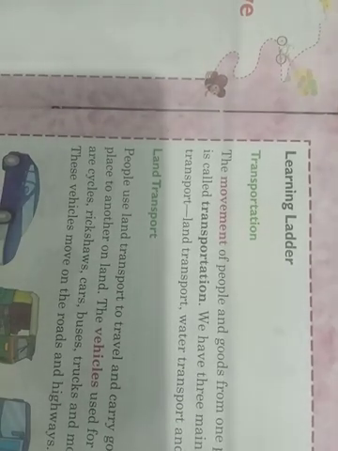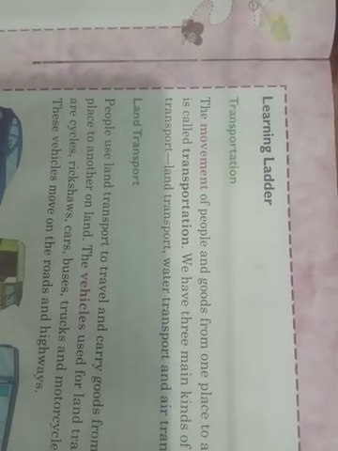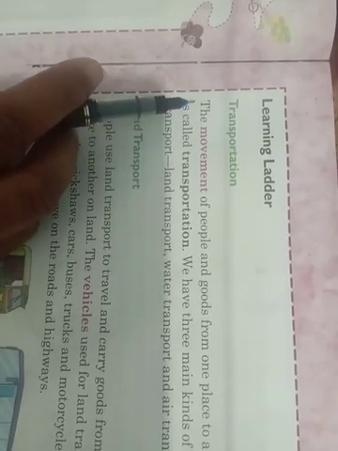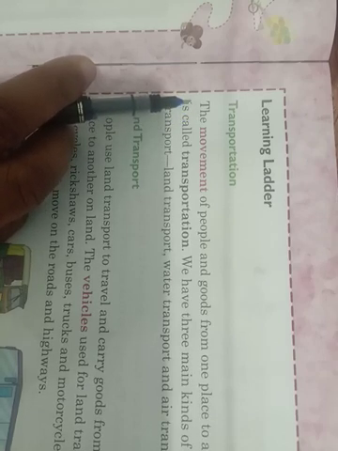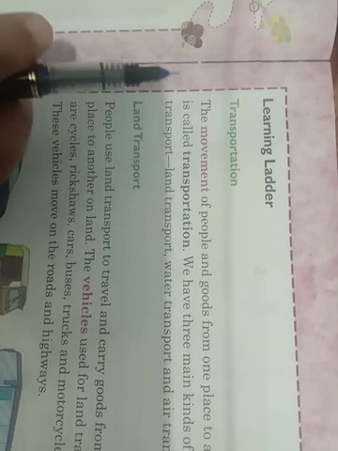Transportation. Now, the movement of people and goods from one place to another is called transportation. That is, when we move around, we go to school, so you might be going by bus or an auto rickshaw, or your daddy or mummy must be dropping you on a bike, isn't it?